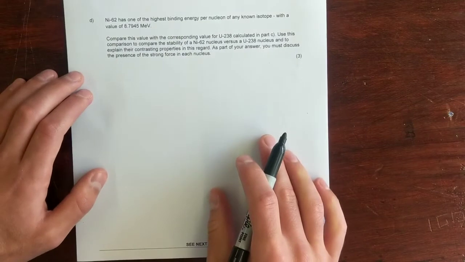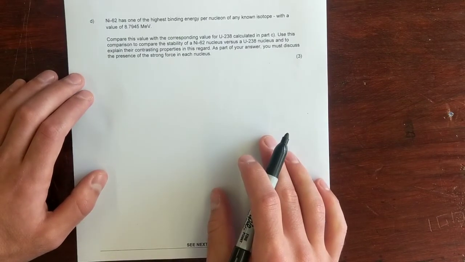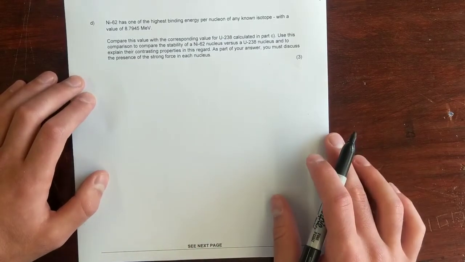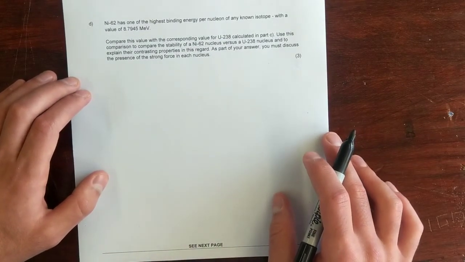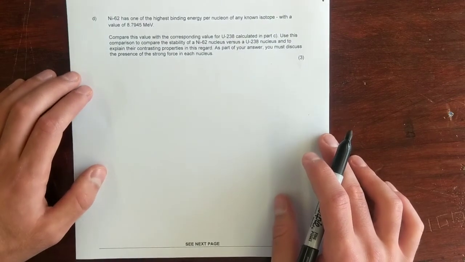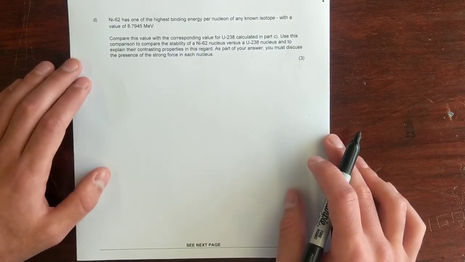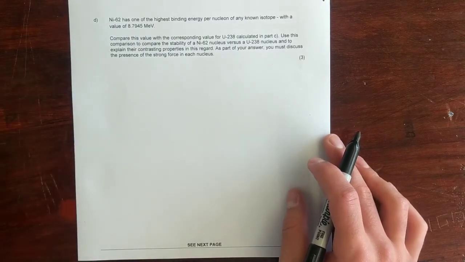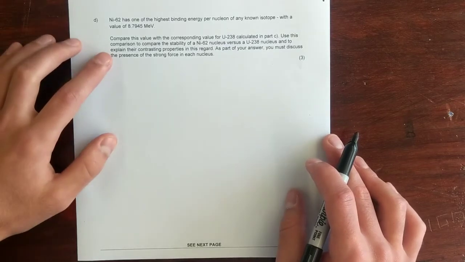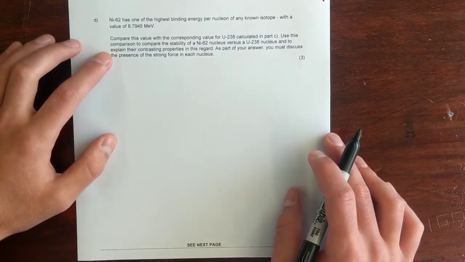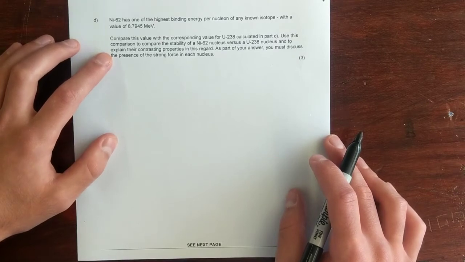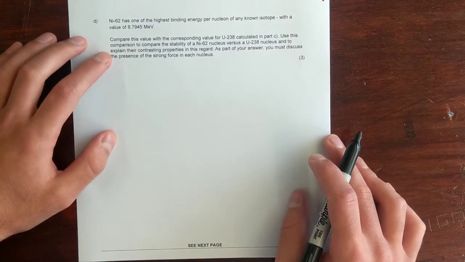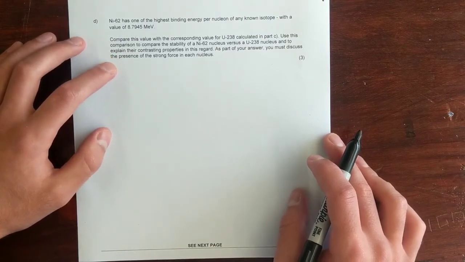Question D. Nickel-62 has one of the highest binding energy per nucleon of any known isotope, with a value of 8.7945 mega electron volts. Compare this value with the corresponding value for uranium-238 calculated in part C. Use this comparison to compare the stability of a nickel-62 nucleus versus a uranium-238 nucleus, and to explain their contrasting properties in this regard. As part of your answer, you must discuss the presence of the strong force in each nucleus.